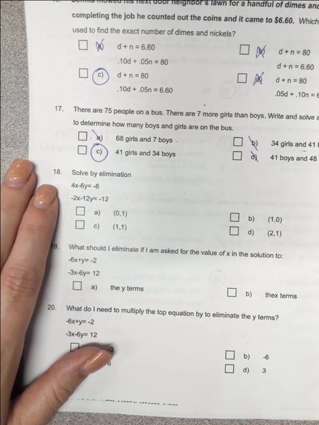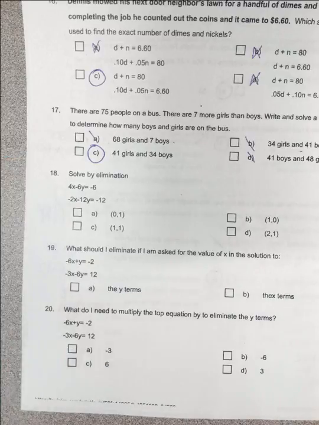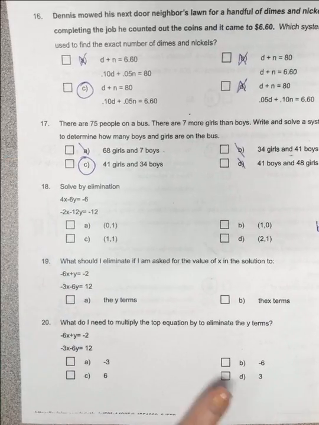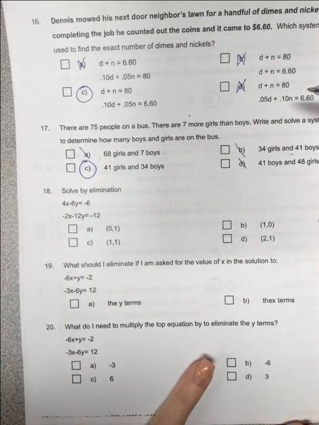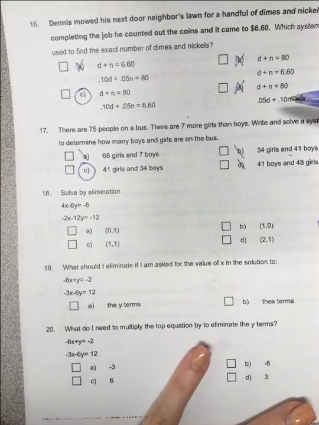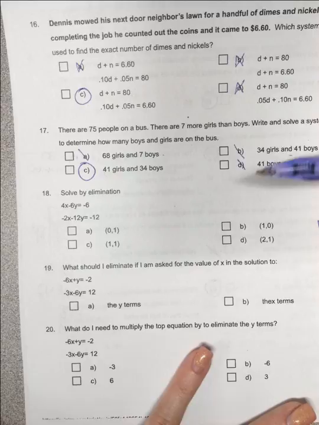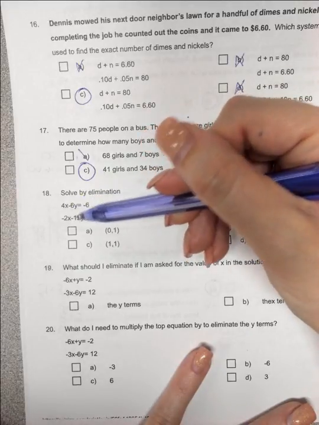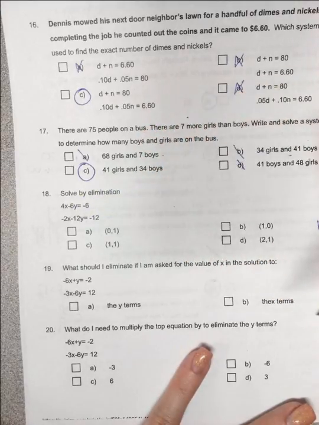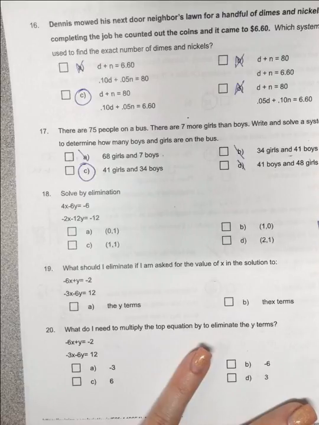Solve by elimination. Okay, so they're just wanting us to solve it. I have to eliminate something. Nothing eliminates right away. First step, line them up. X, X, Y, Y equals number, number. So yes, they are lined up.